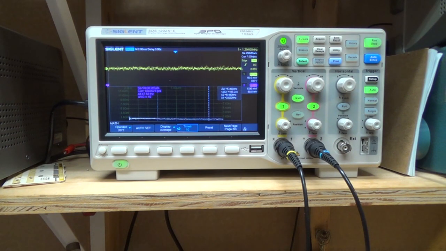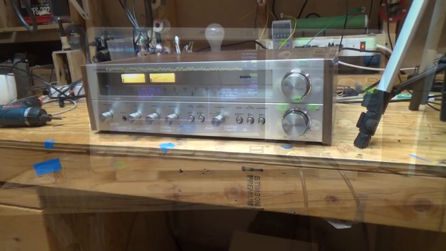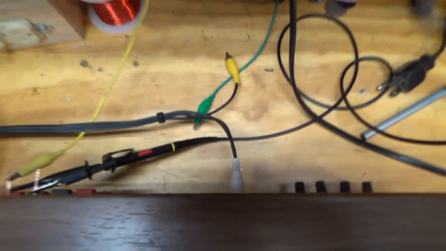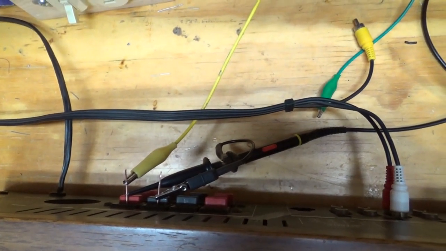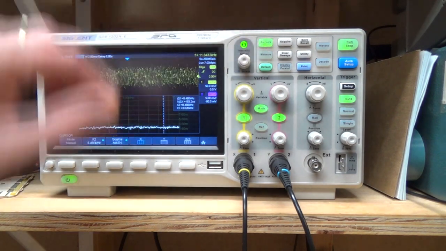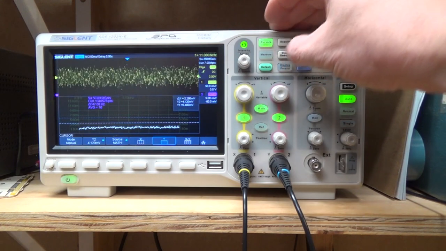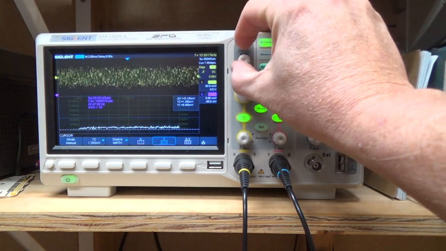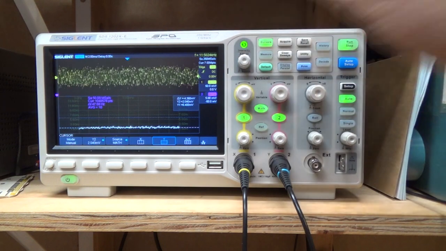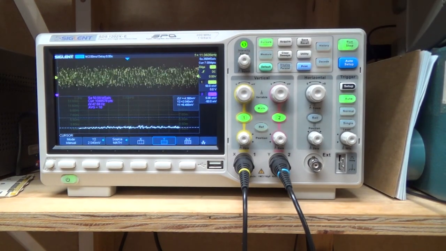This is with the bass all the way up and the treble and the mid-range all the way up. So now I've got the stereo hooked up, and again I'm pumping white noise into it, and out the back I have the dummy load hooked up. Let me change the cursor. It looks pretty flat across that, and I have the bass and treble just at the midpoints.